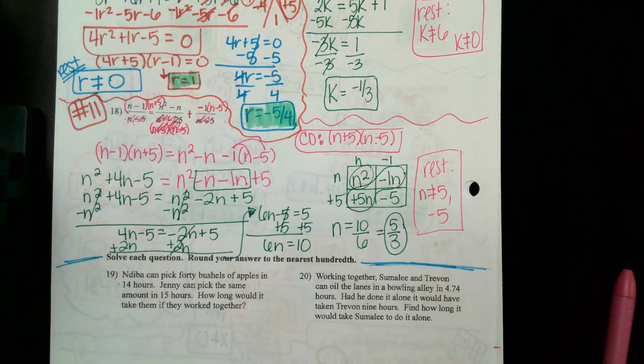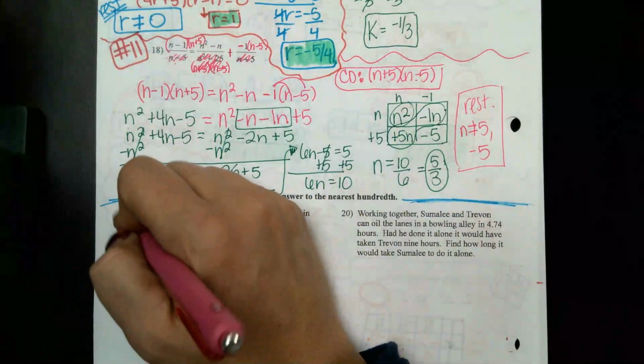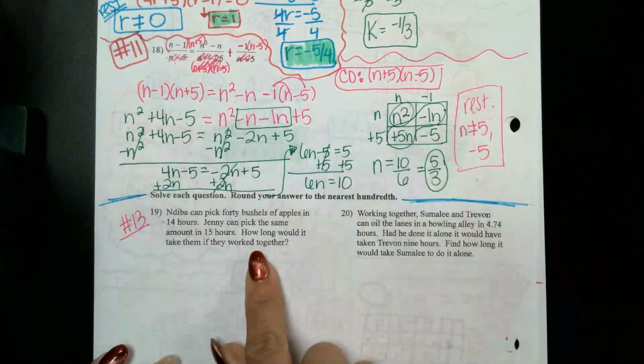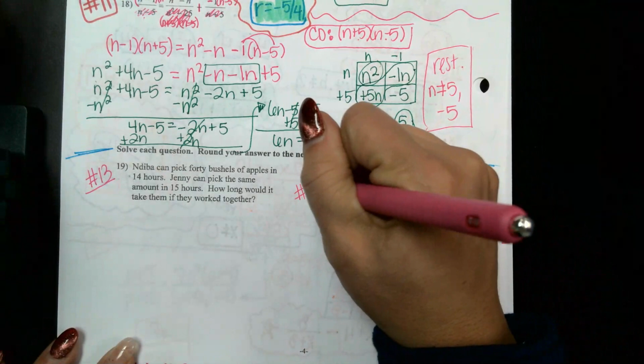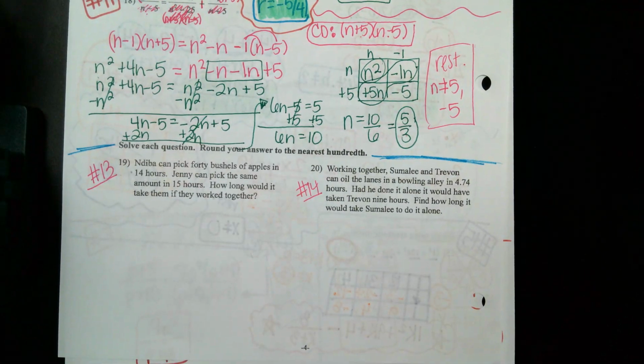Okay, the word problems. 19 and 20 are 13 and 14 on your test, and they're in the same order. Number 13 on your test is asking how long it would take if they worked together, and number 14 will ask for somebody's individual time.